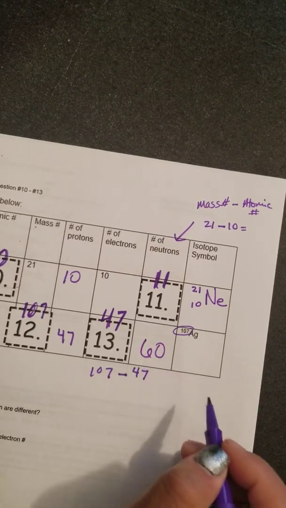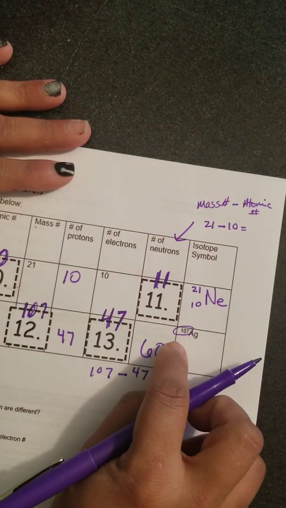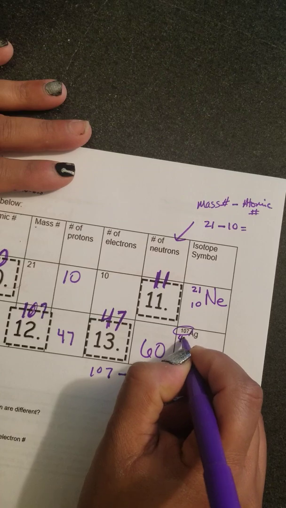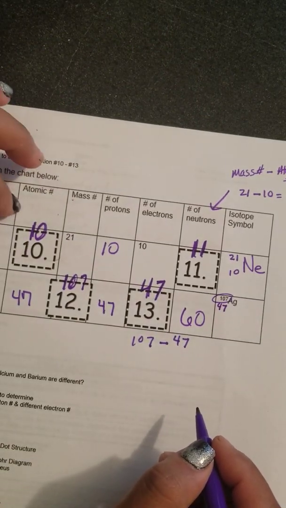I just went blank for a moment. Now, this is not correct, 107 Ag. At the bottom, 47 should go down there. Okay, now it's correct. We filled in the chart.